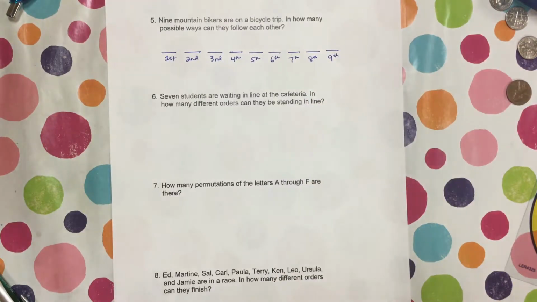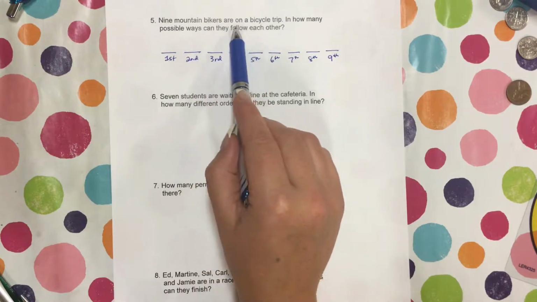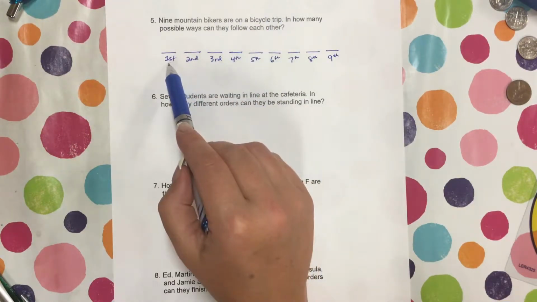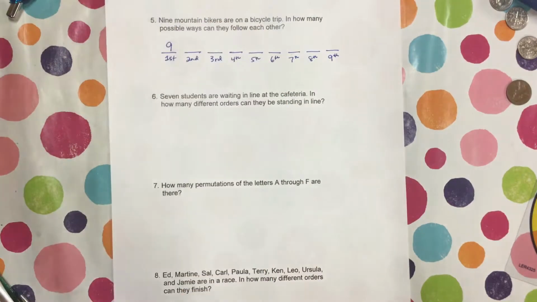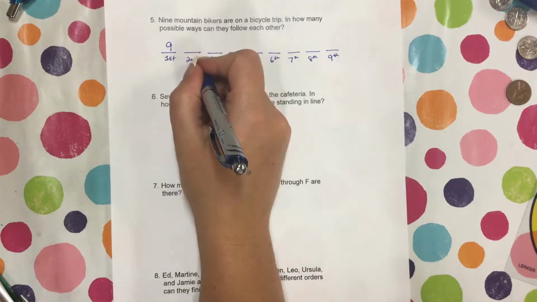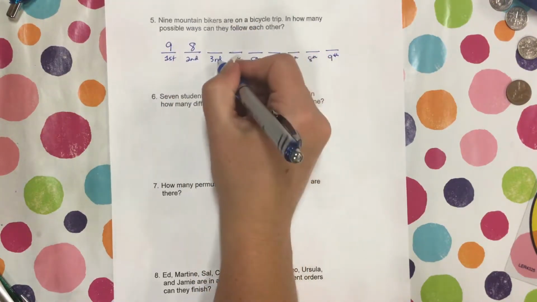Okay, all right. So 9 mountain bikers are on a bicycle trip. So how many people could be in first? Well, any of the 9 could be, right? So there's 9 options there. What about second? Well, somebody's in first, so that means there's only 8 options left. What about third? How many options are there for third?